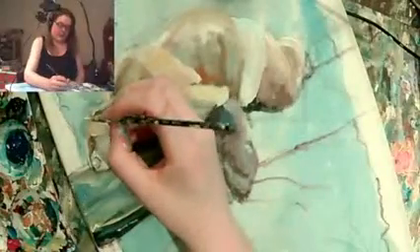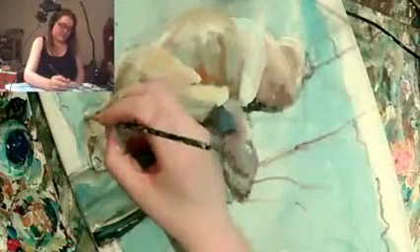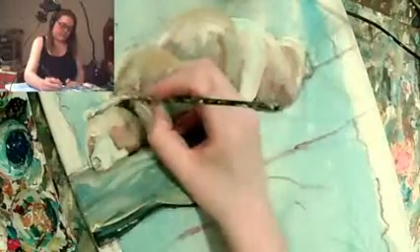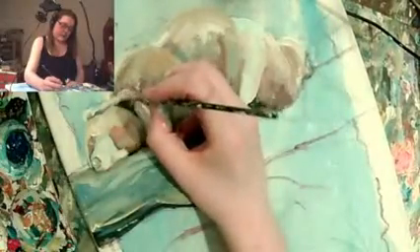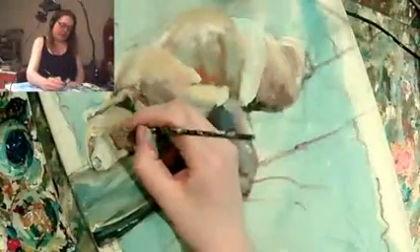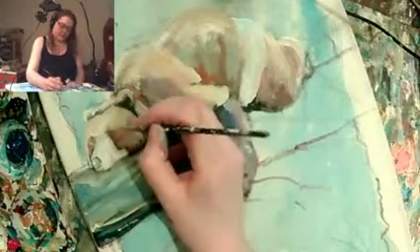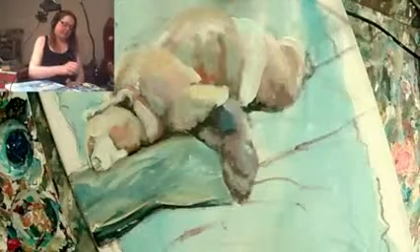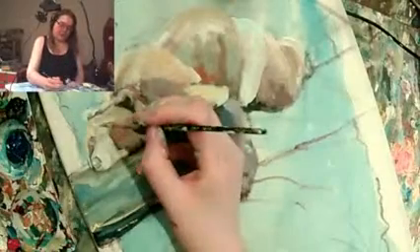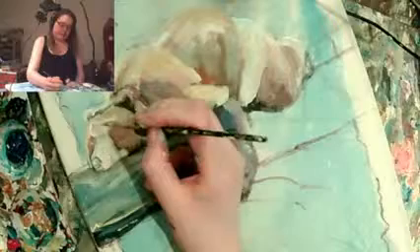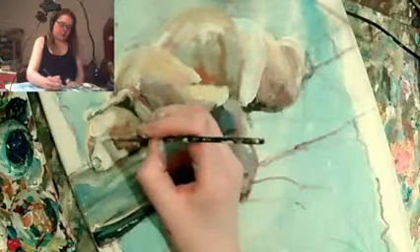This bear is not going quite so well, but it might just be that I need to step away from the painting for a little bit and let the colours dry.